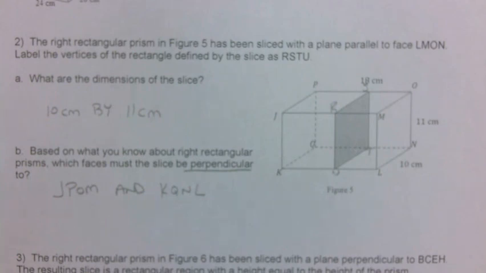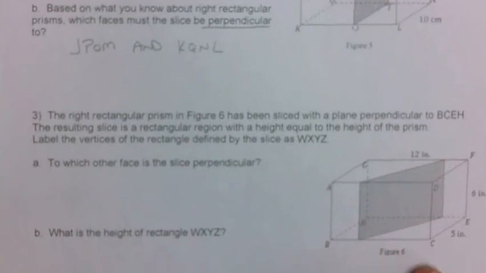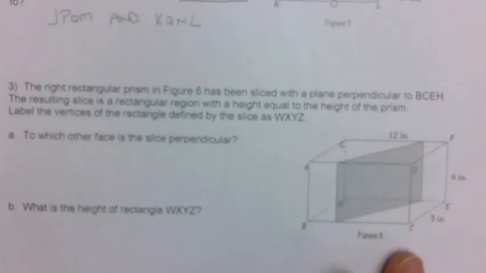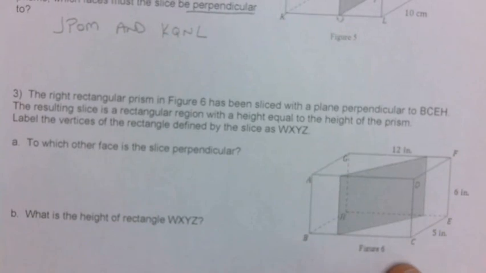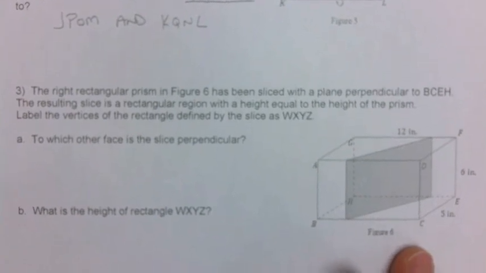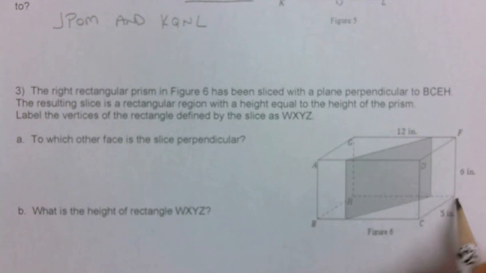All right, finally, in example number 3, we have another right rectangular prism that's been sliced with a plane that's perpendicular to face BCEH. So if I look at the labels here, BCEH is the bottom face.